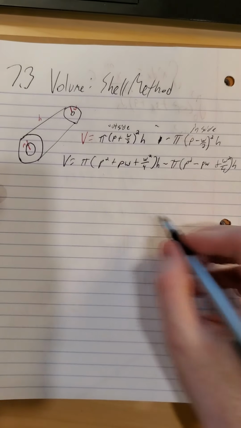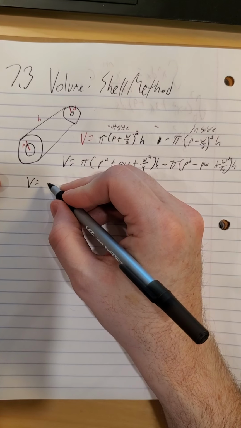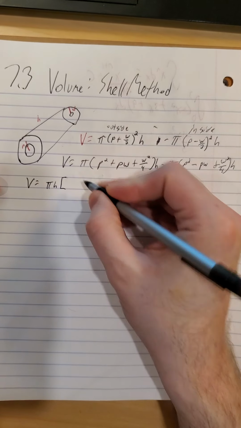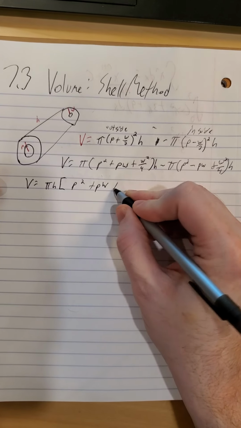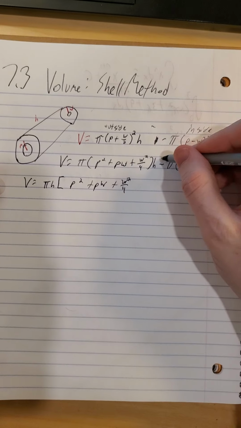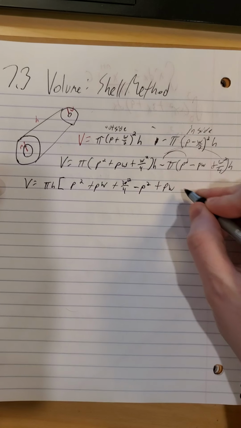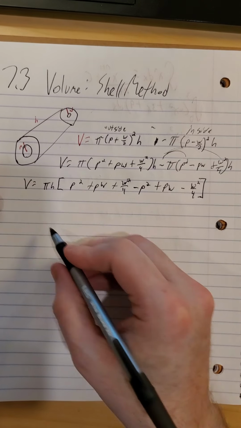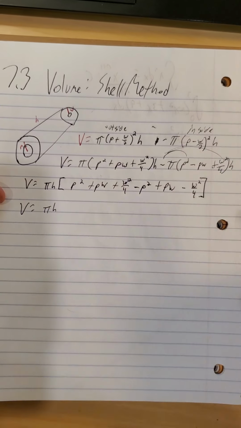Okay, so we foiled all that out. Now a little distributing, and we get some nice canceling. So our volume: each of those has a pi and an h attached, so I'll grab those to the front of the line for the moment. Then we have p squared plus pw plus w squared over 4. Distributing this minus sign, we have minus p squared plus pw minus w squared over 4. Again, we already pulled the pi and the h. So our volume is pi times the height.